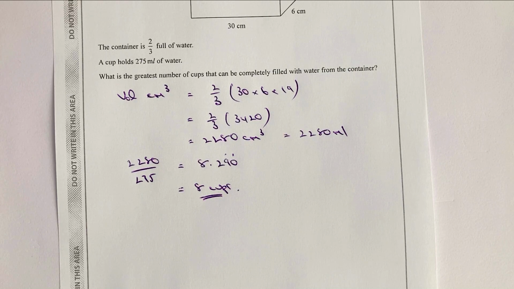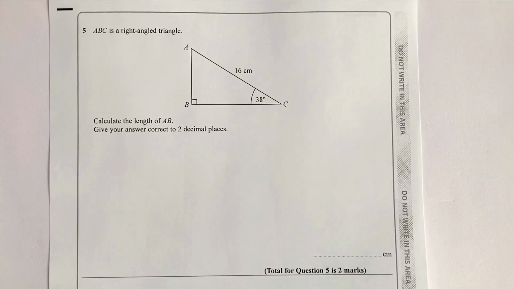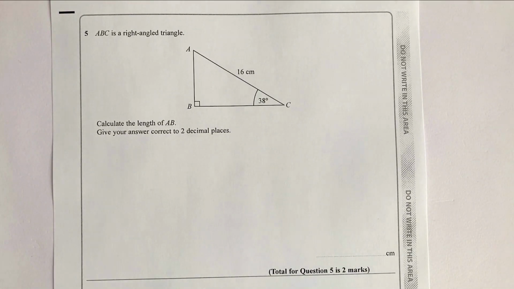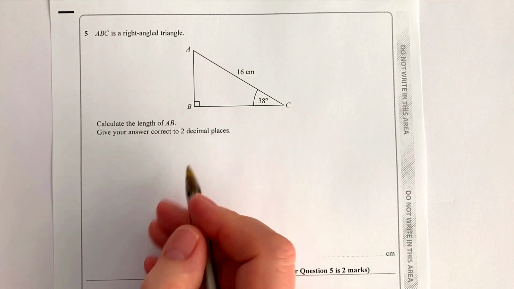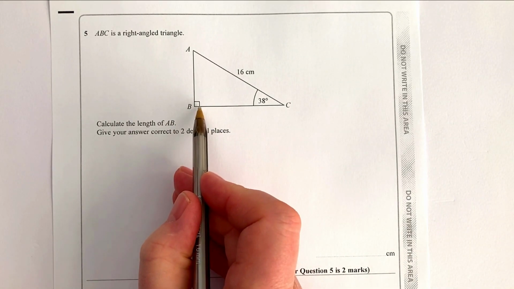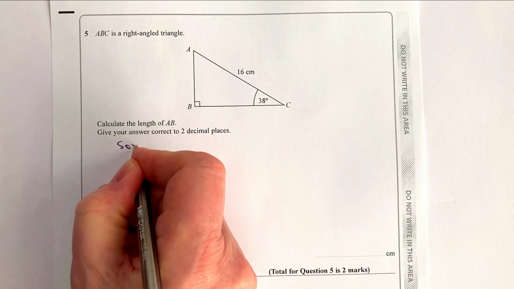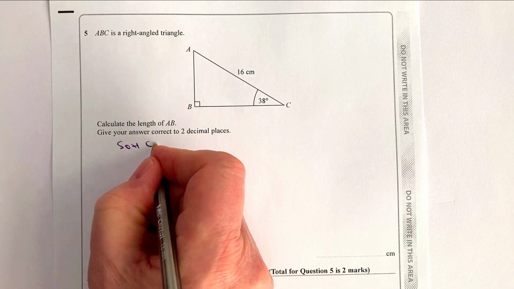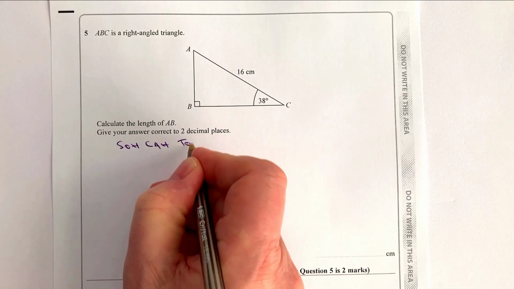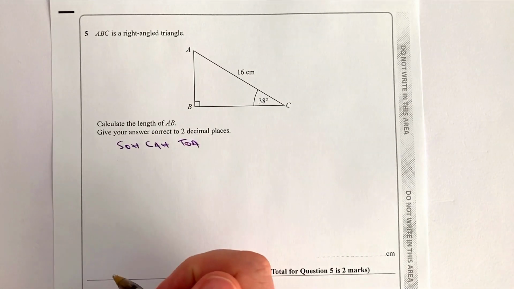Let's move on to the next question, which is a SohCahToa type question. If you're not familiar with trigonometry, it would be worthwhile having a look at some of the worksheets on 3-Minute Maths, and that will give you some practice questions. Calculate the length AB. Basically it's a right angle triangle, therefore we can use this kind of calculation, and what we're doing is choosing one of these ratios.